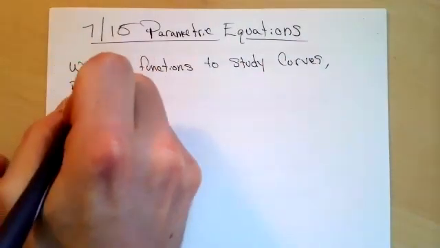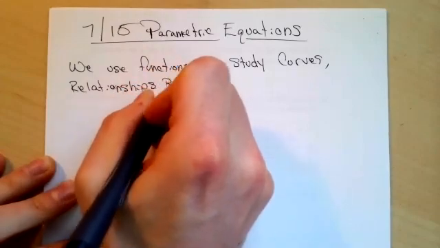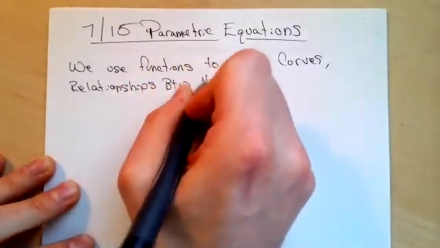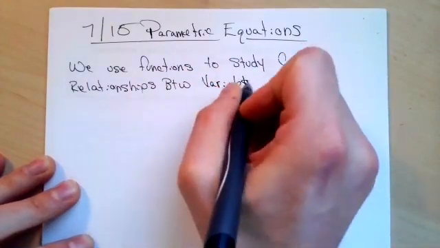So relationships between variables. And of course, functions model relationships between variables, and they have lots of applications in basically every industry, whether it's business, finance, engineering, physics, literally every STEM field. You're going to use functions.